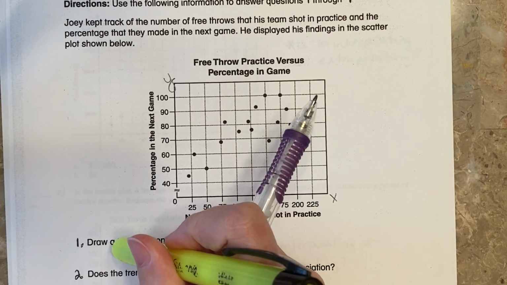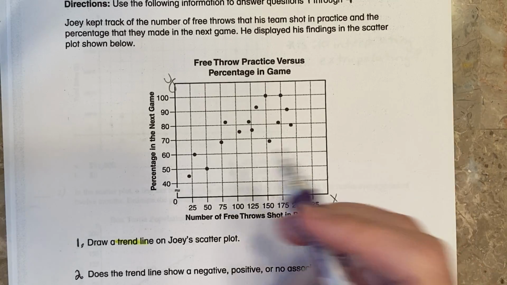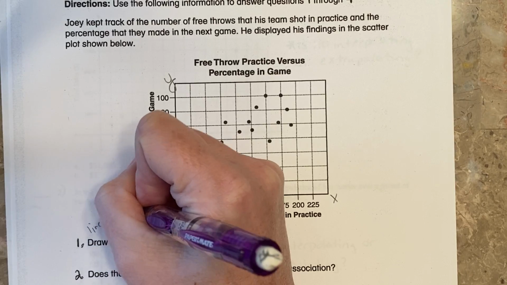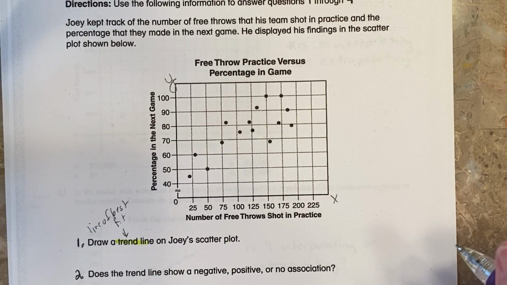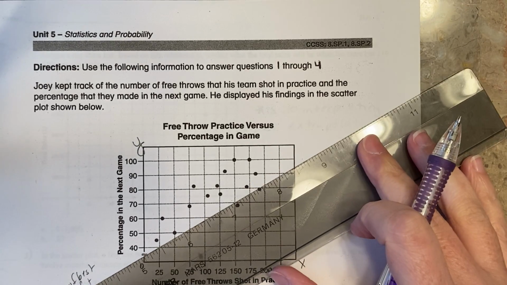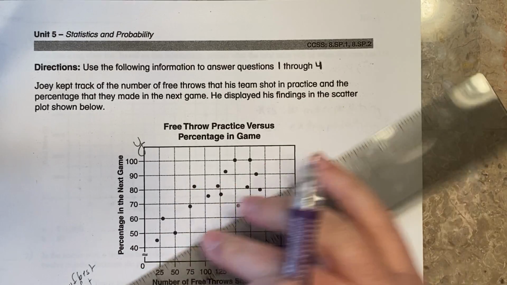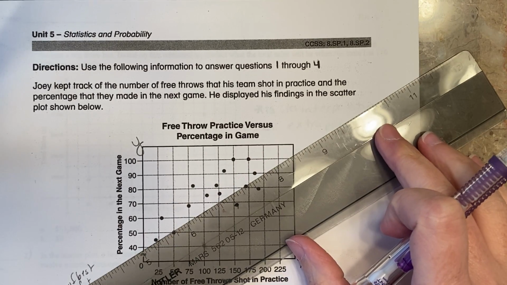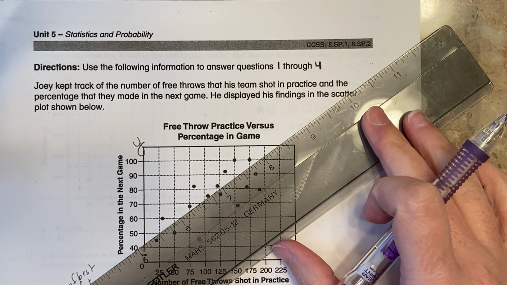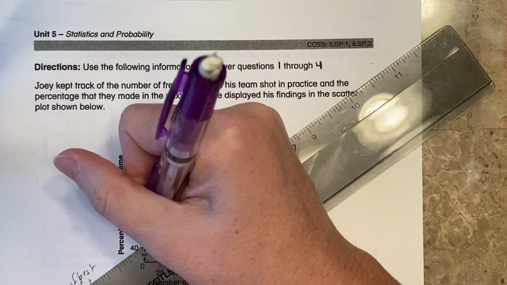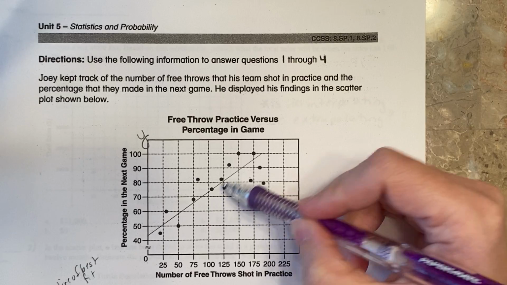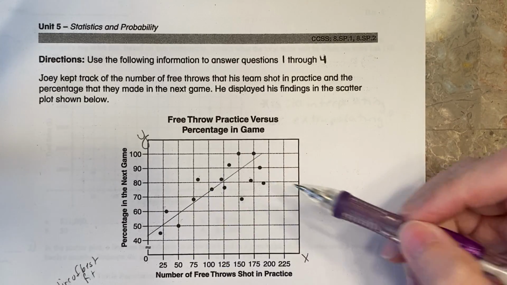Remember, that's always comparing. All right, so what are we doing? Draw a trend line. And this is a real life question. So trend line, please remember, means line of best fit. We want to make sure that our line follows our direction, so it definitely looks positive. And we want it to be somewhere in the middle of the dots. Let's try here. 1, 2, 3, 4, 5. 1, 2, 3, 4, 5. 1, 2, 3. Yeah, that's pretty good.